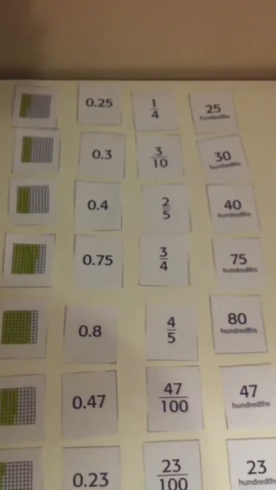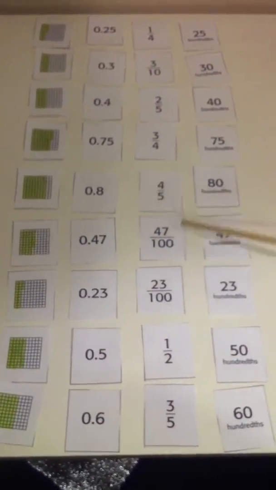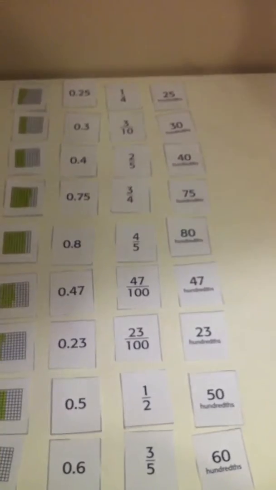and then at the end of the activity they could test themselves. They could have a race with two decks of the 10 by 10 grid cards. So this will be the final product of the students' learning activity. So you see how we have the 10 by 10 grid, correct association to the decimal fraction, the common fraction, and the language.